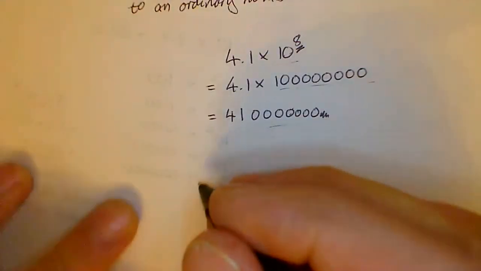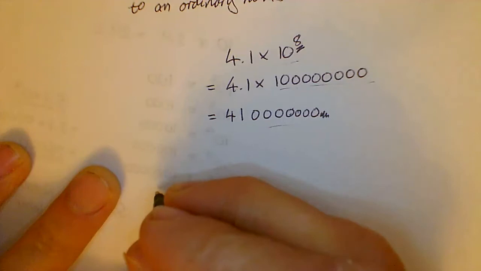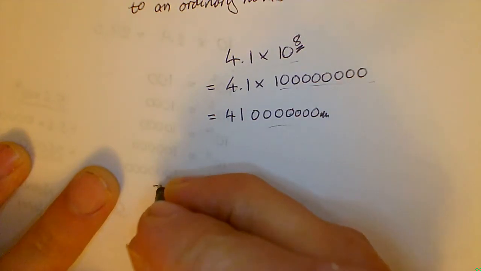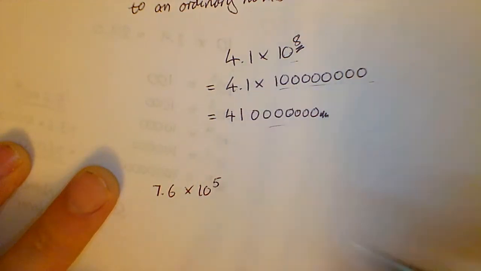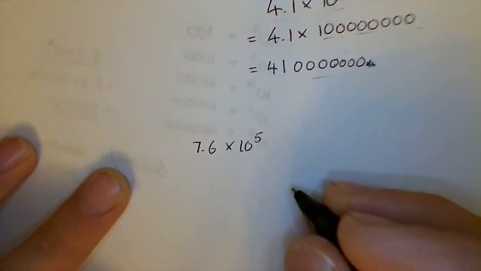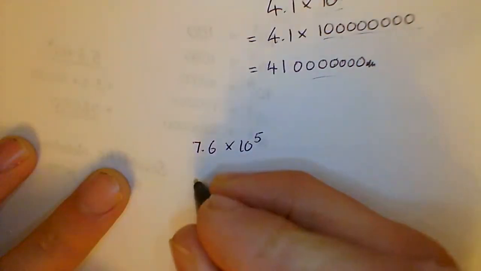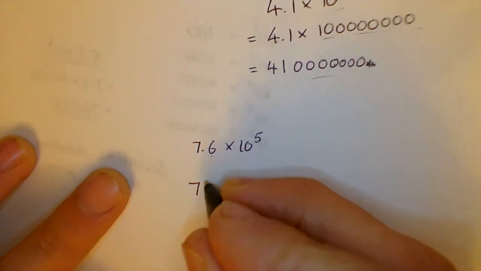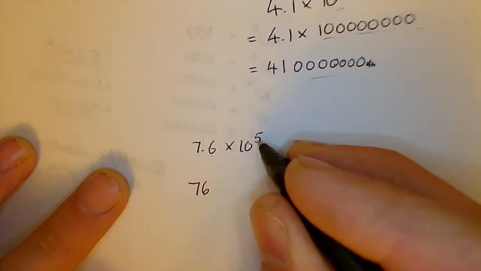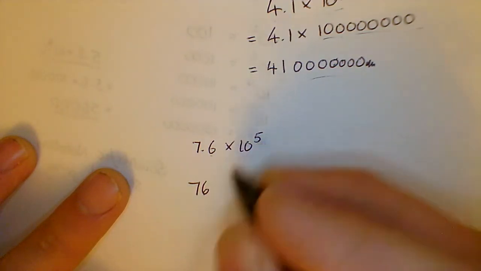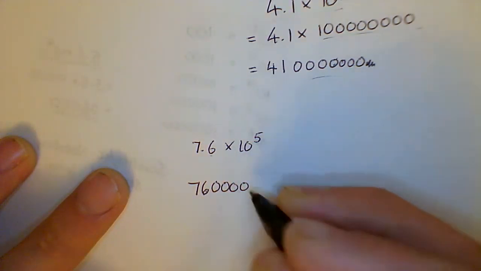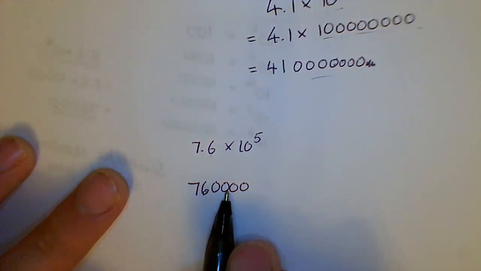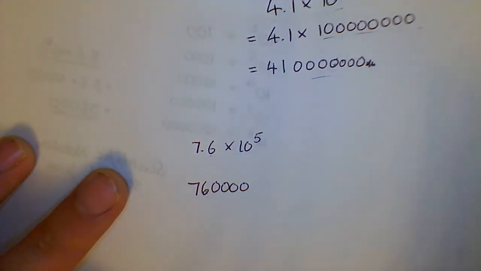So we're going to do another few examples like that. The next one I'm going to do is 7.6 times 10 to the 5, and I'm going to put that into ordinary form. So I've got a 7, I've got the 6, and then based on the rule that I've just talked to you about, we should have 5 things after the 7. So we've got the 6, and then 1, 2, 3, 4 zeros.